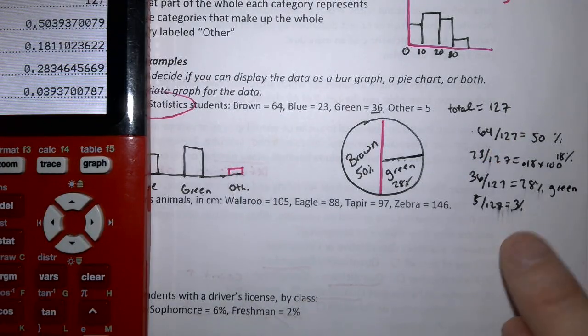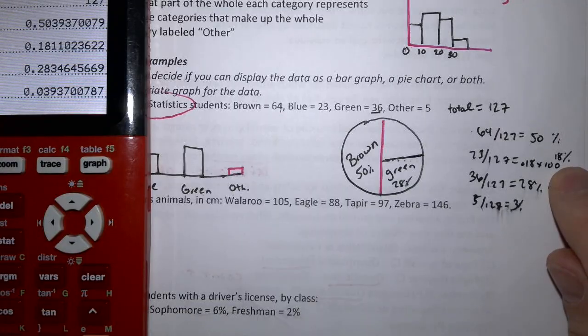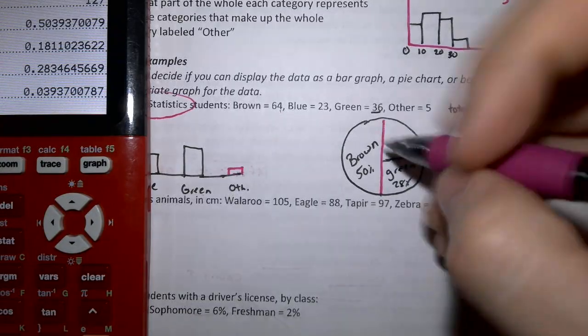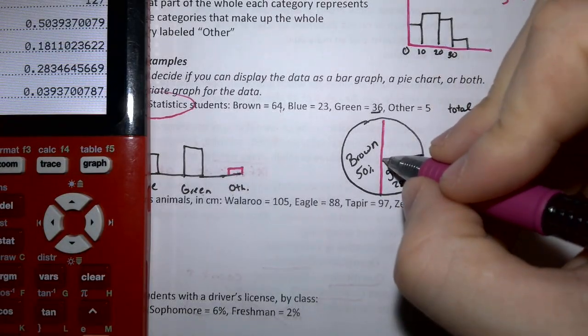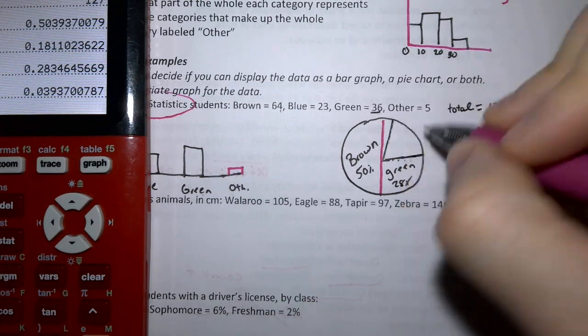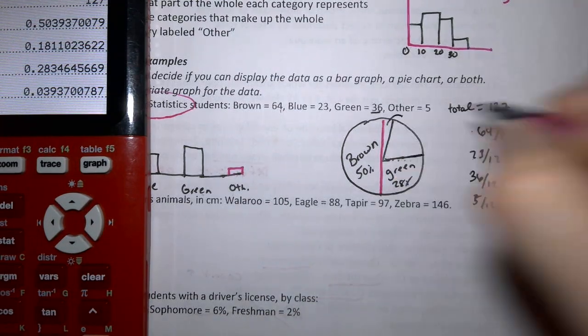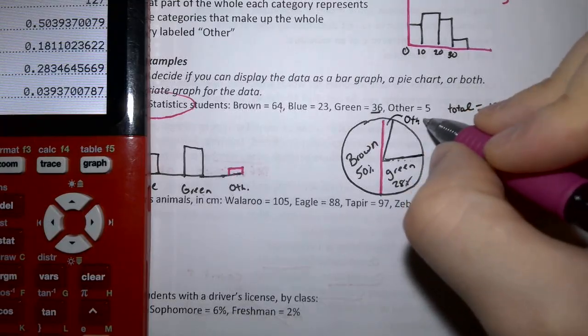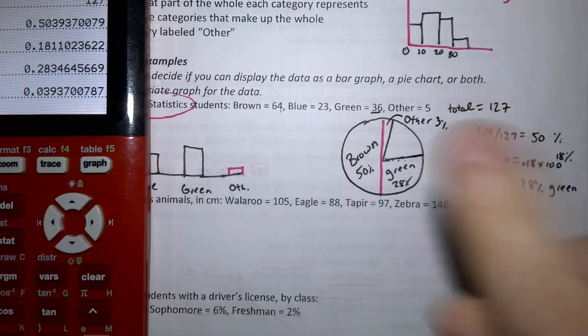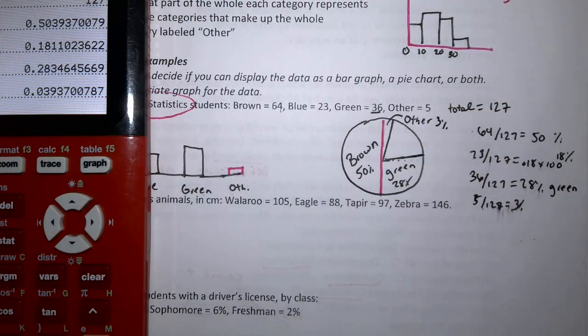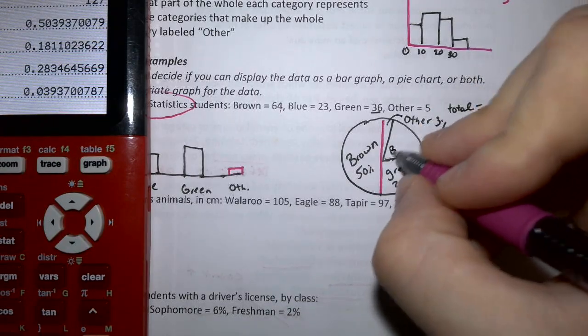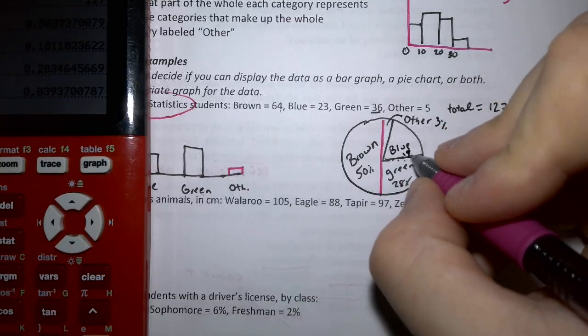And then we need to do 3%, and we need to do 18%. Well, 3% is going to be about as sliver can be, and you can either put it here, or you could have put it over here, but I've already committed. So this is going to be the other 3%, which means what's left over should look like it is slightly smaller than 25. And it is the blue eyes, which was 18%.